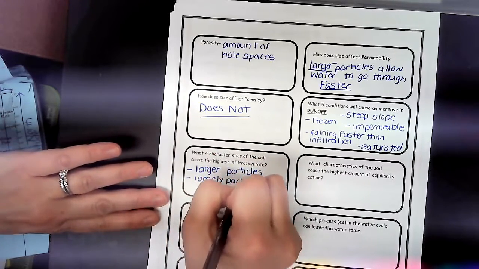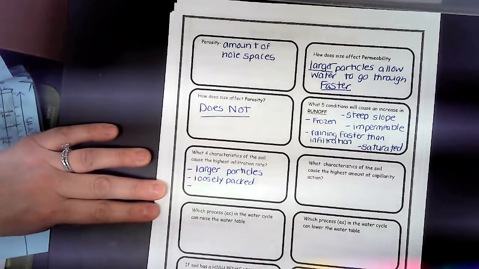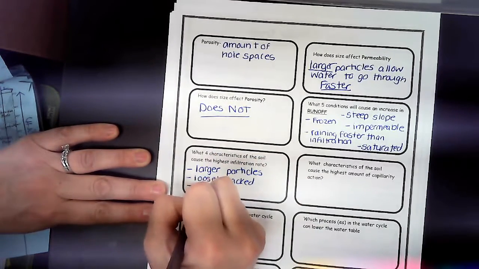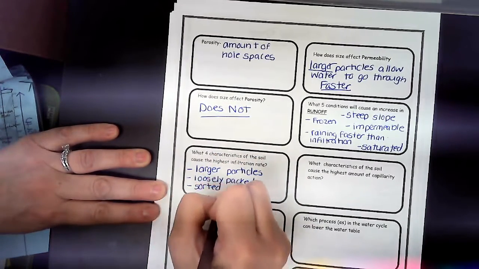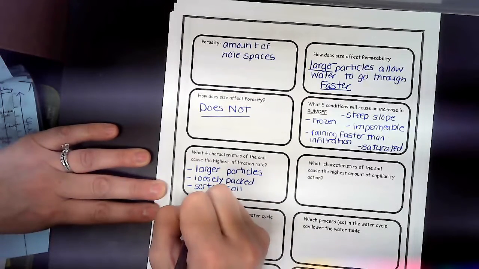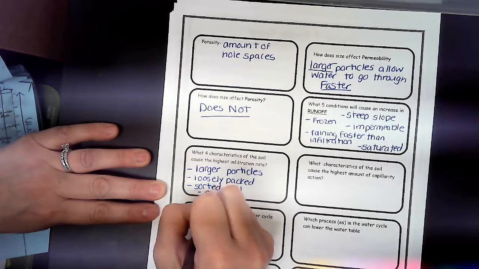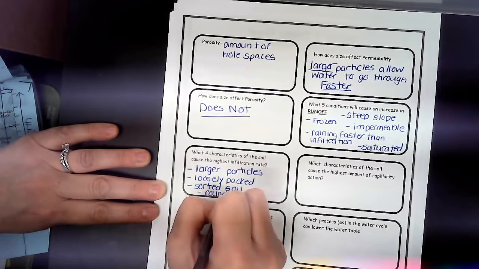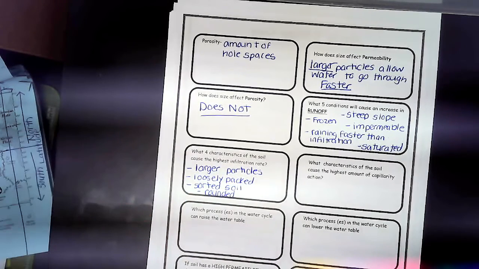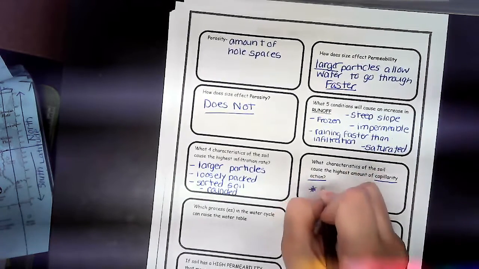Loosely packed. What else? Sorted soil. And what shape? Round or angular, guys? Rounded. Highest capillary action. Small particles.